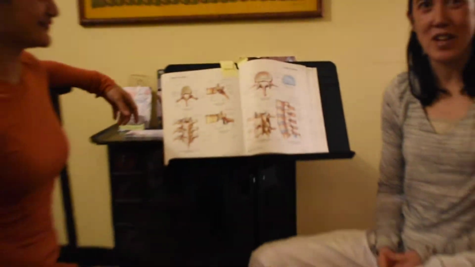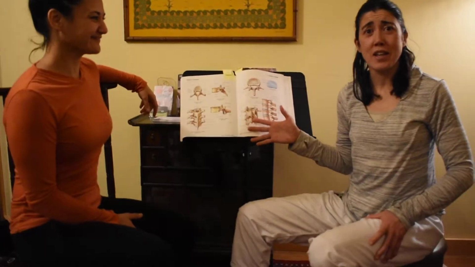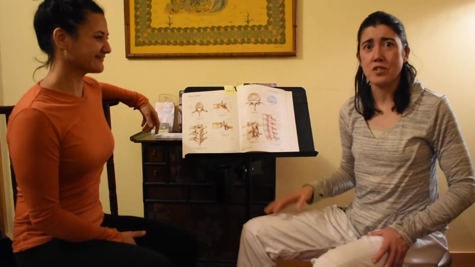Now let's talk about these discs a little bit. Most of you have probably heard that these are cushions. They are cushions that allow motion between segments, but they're often referred to as cushions for the spine. And I guess, am I recruiting you into my campaign? I have a campaign against thinking of discs as cushions.